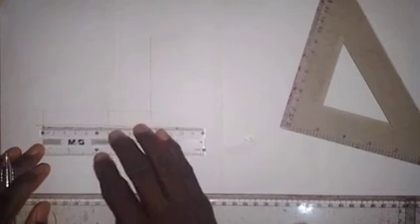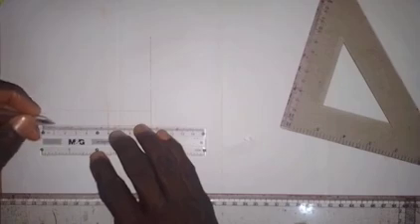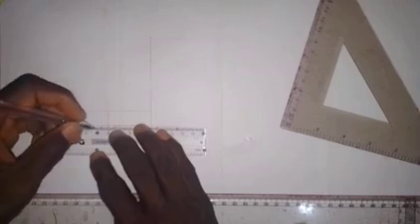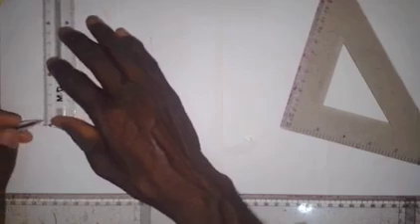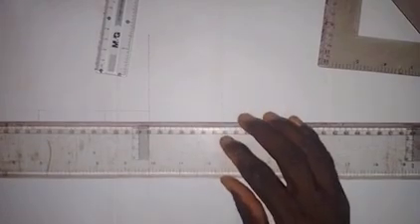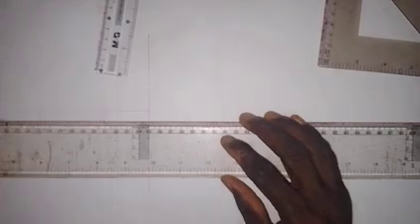So I'm going to take a measurement of 12 millimeters from this end, and also from this end I will take 12 millimeters. Then I'm going to take 5 millimeters here on this line from this point. So this is 5 millimeters.